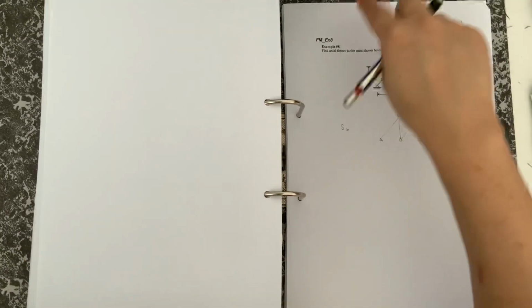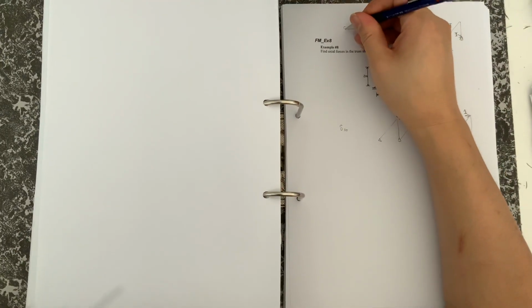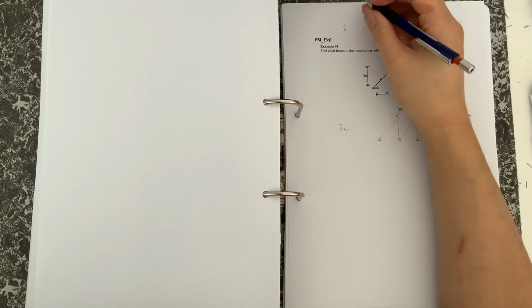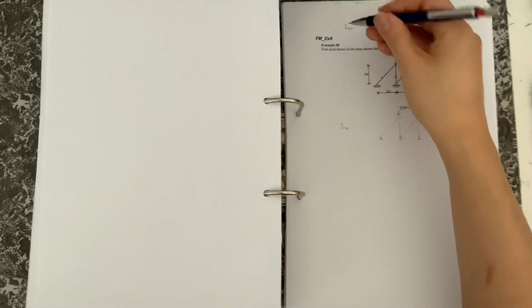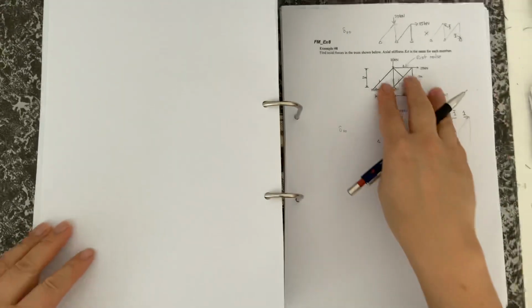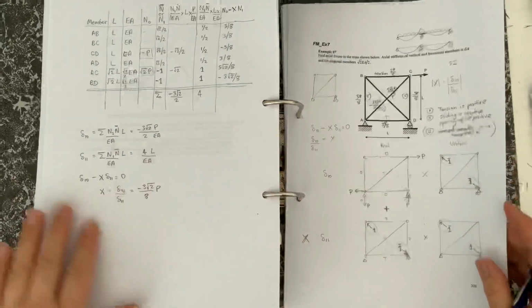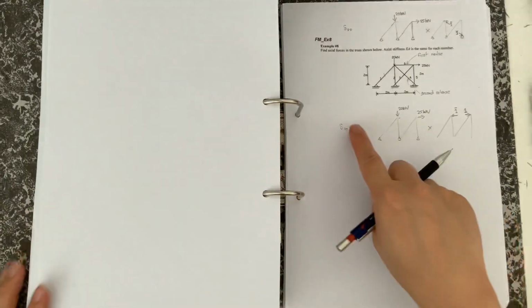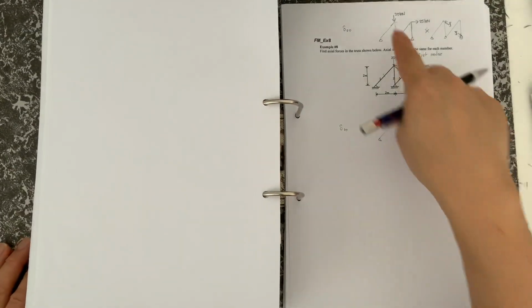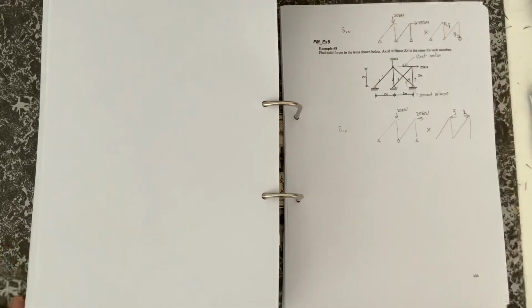And this would be called delta 2 naught, because that's going to be the second release. So this problem, again, just relate it back to this one here. There's one release here, and then this one here. This is the first release, and then there's the second release.